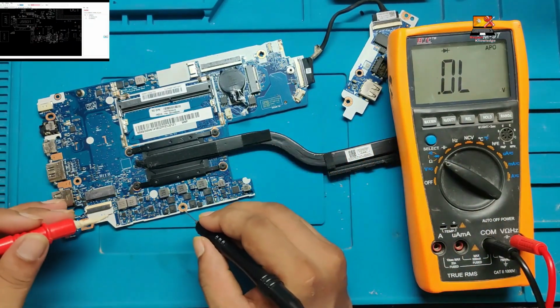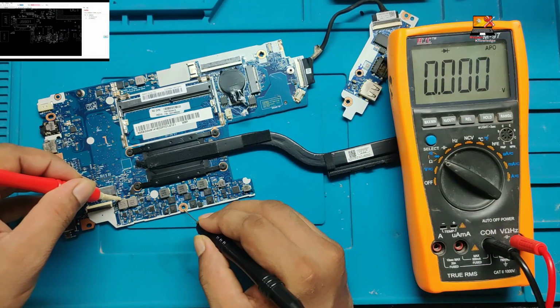Now we are not forming the voltage here, so now we will not check it once.